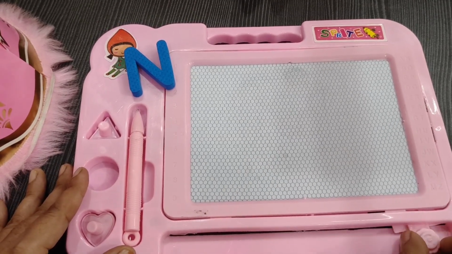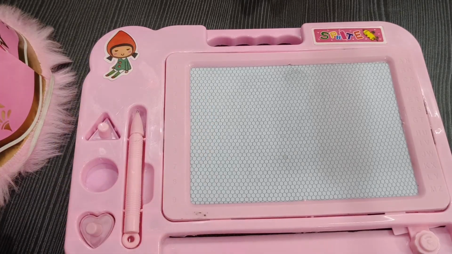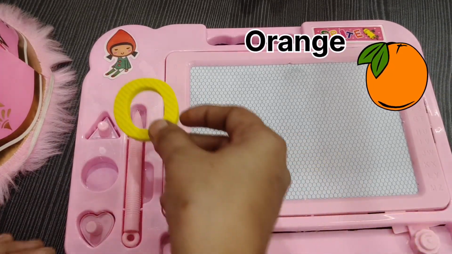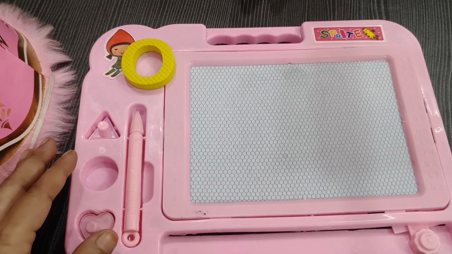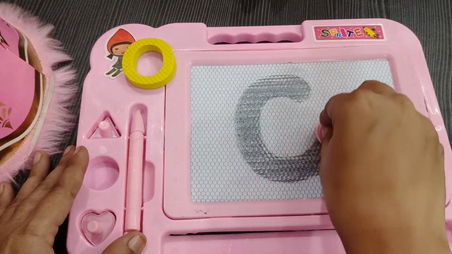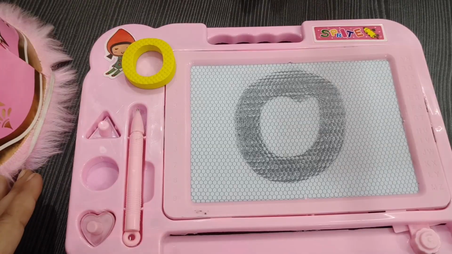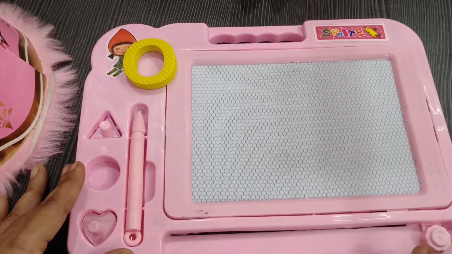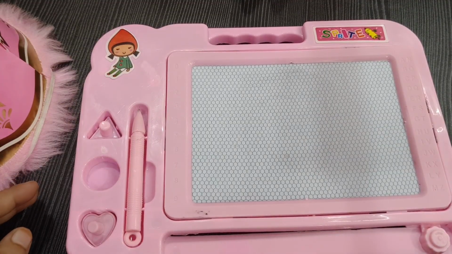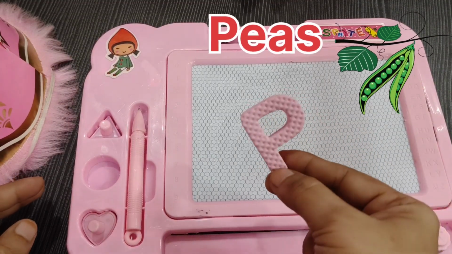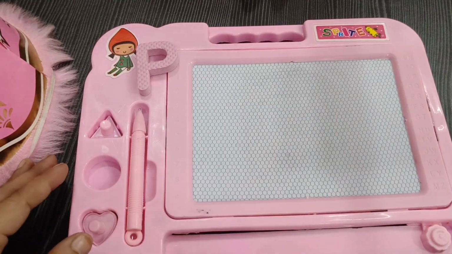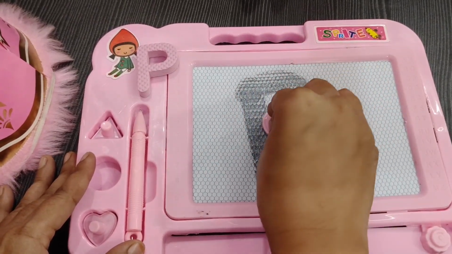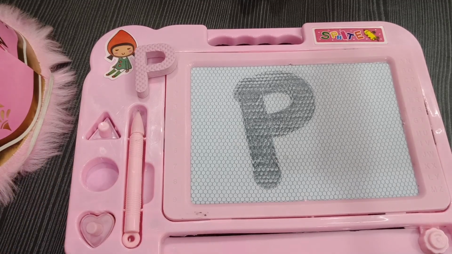Okay. Next letter is, come on, tell me which letter next. Yes, O. O is for orange. Draw a big circle line. Okay. This is O. Which letter comes after O? P. P is for peas. Okay. Draw a standing line and a small curved line. This is letter P.